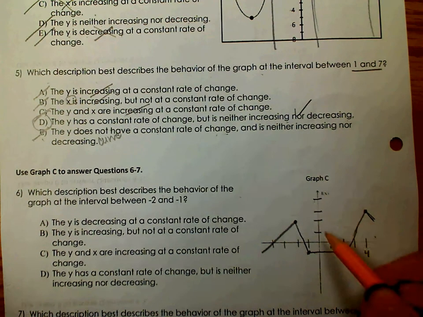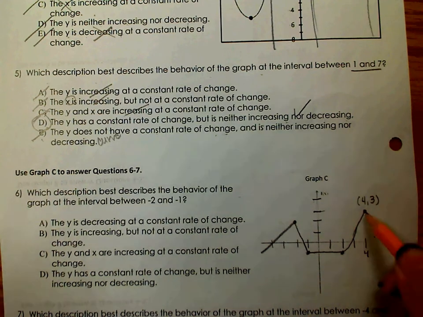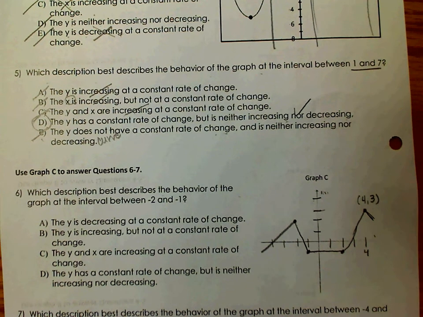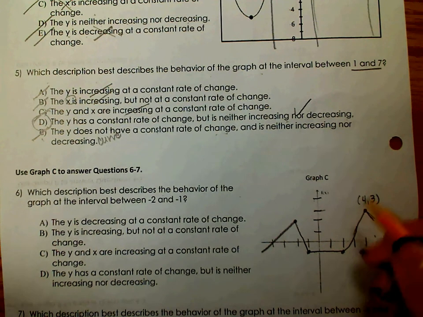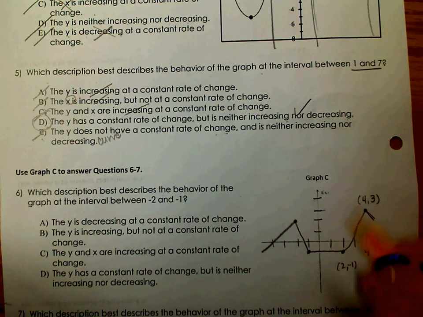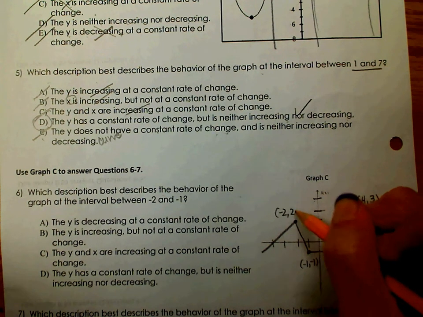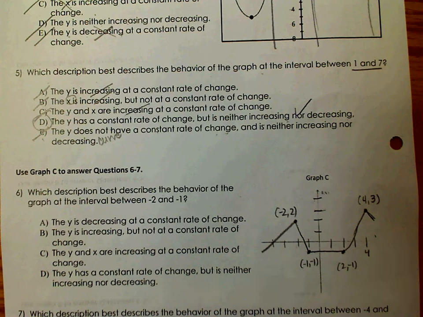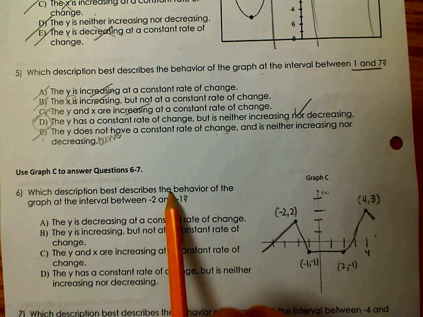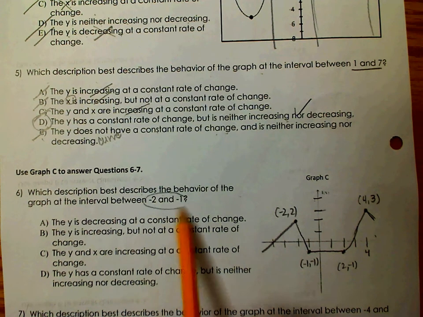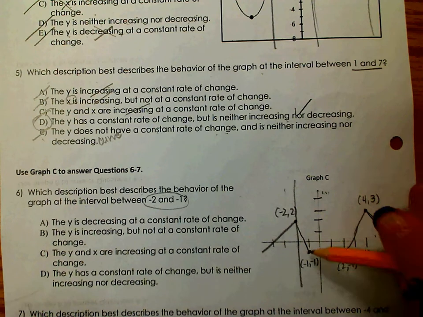So if you look here, this point is at 4, 3. If it helps you, plot that point. That's at 4, 3, and this is at 2, -1. If it helps you draw where they are, -1, -1, and this is at -2, +2. Kind of helps you know where these points are. Which description best describes the behavior of the graph at the interval between -2 and -1? So here we are, -2 and -1.